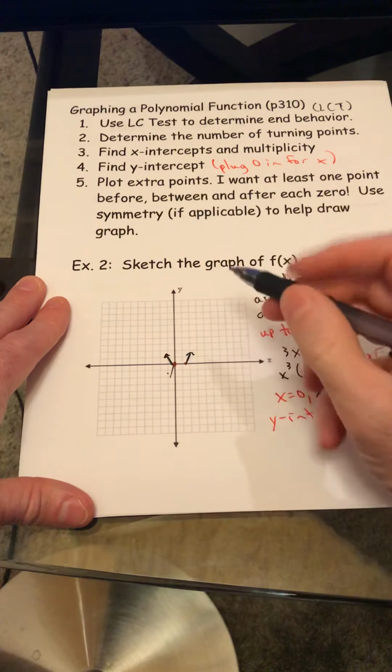I just know that, especially if we're creating videos, the pen shows up a little better for you guys. Now, plotting some extra points. The only one you really need here, you could plug in positive 2, negative 1, just to reaffirm your end behavior. With end behavior, you don't really need points after.